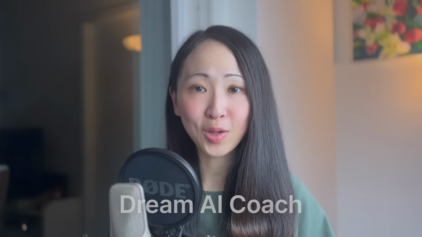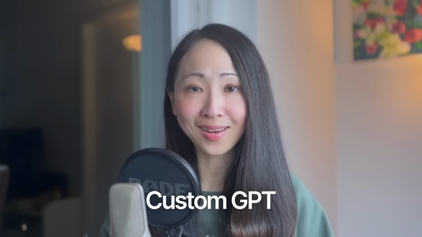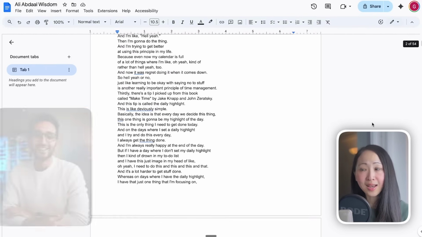Now we can take this one step further and build your dream AI coach for role models you admire. No scheduling, no fees, just personalized guidance whenever you need it. And that is by using a custom GPT. So a custom GPT is just like a personalized ChatGPT built with your instructions, data, and tools. Let's say my dream coach is Ali Abdul.